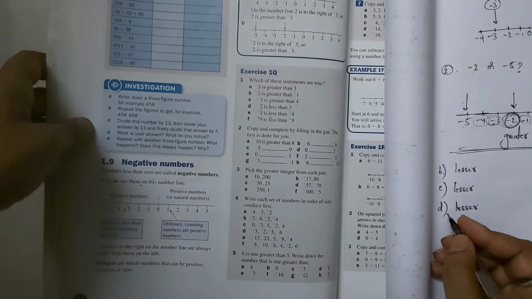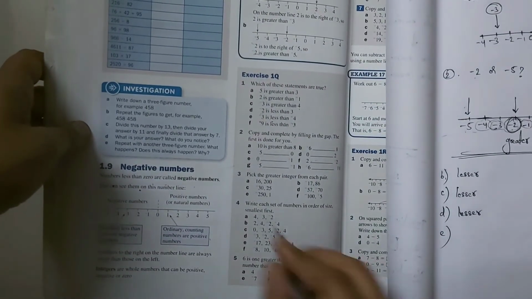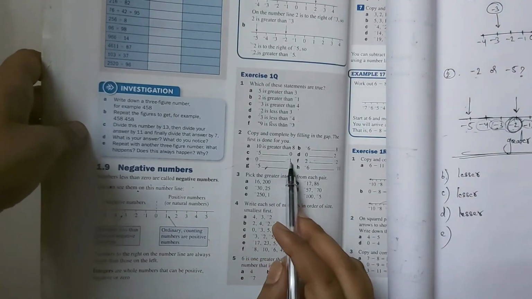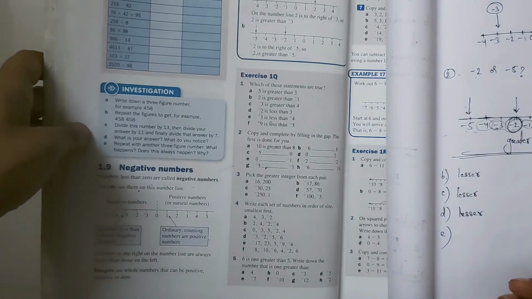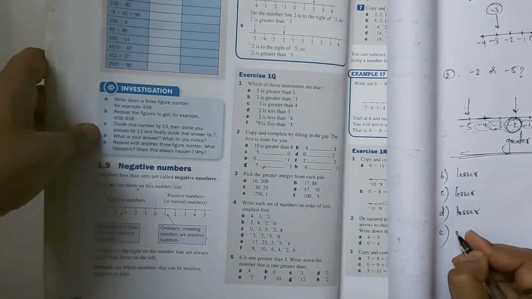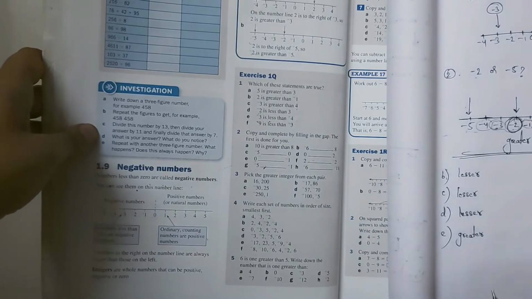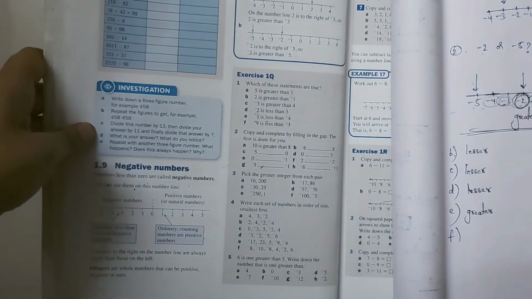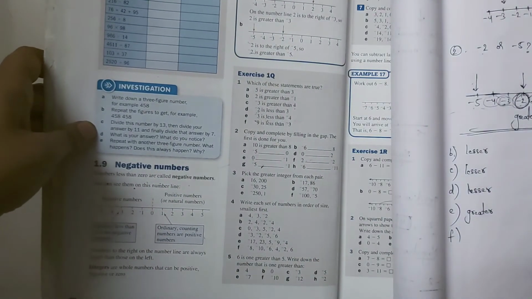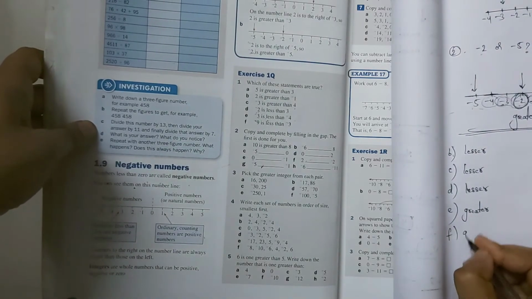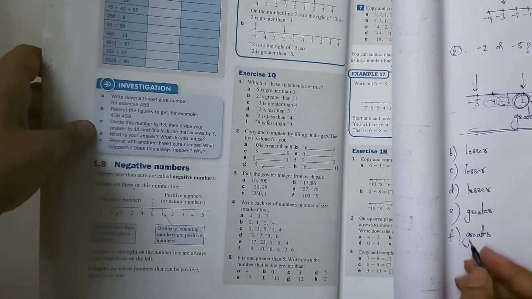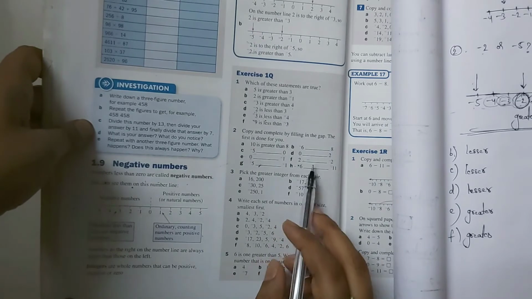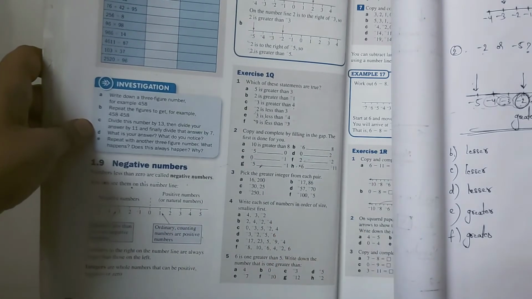Understood? Now question E, 0 blank minus 1. Is 0 greater than minus 1 or less than minus 1? 0 is greater than minus 1. 0 is always greater than the negative numbers. Okay, remember that. Now F, 2 blank minus 2. Is 2 greater than minus 2 or less than minus 2? That's right. It is 2 is greater than minus 2, because this 2 is a positive number and the minus 2 is a negative number. That is why a positive number is always greater than a negative number.